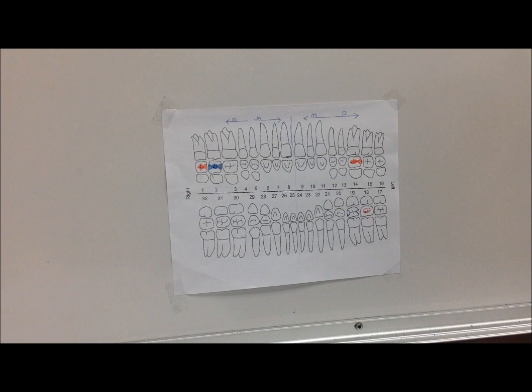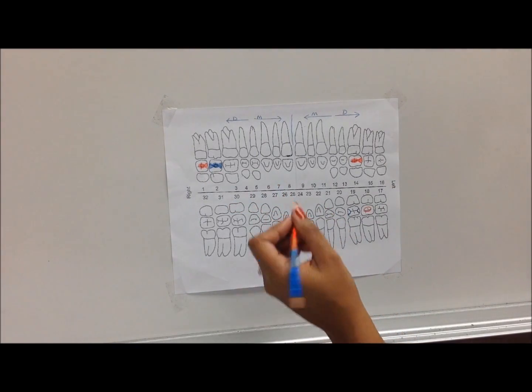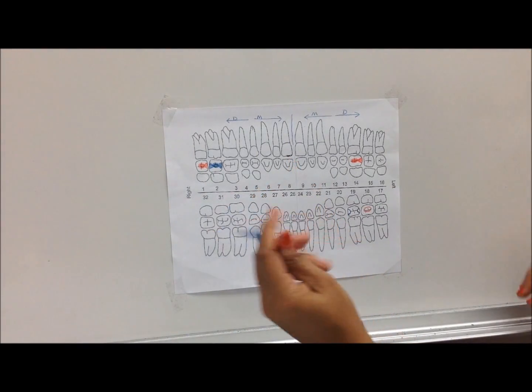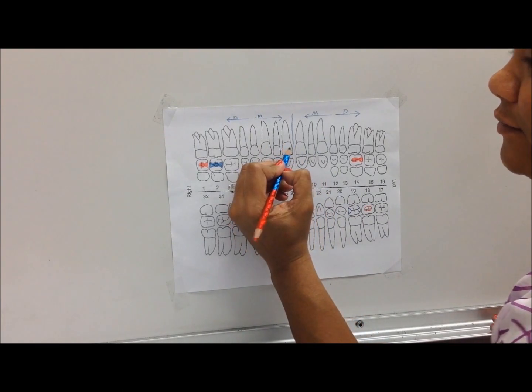Okay, so the next thing we're going to chart is a faulty restoration. It's also referred to as recurrent decay. So there's an existing restoration already there, and it starts to decay underneath the restoration. So I'm going to chart on number 8. The patient already has a mesial composite there.